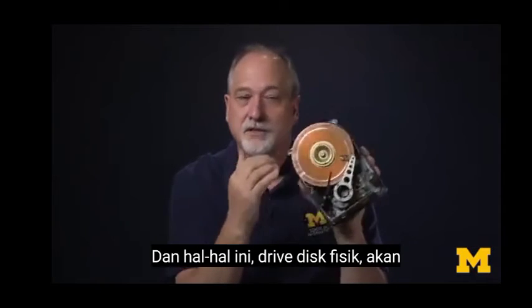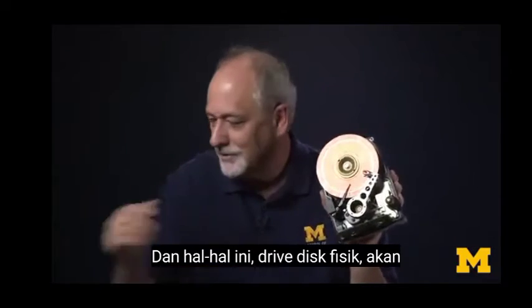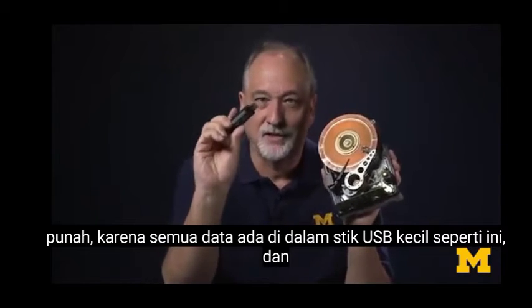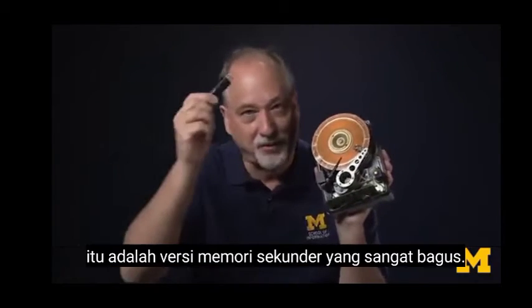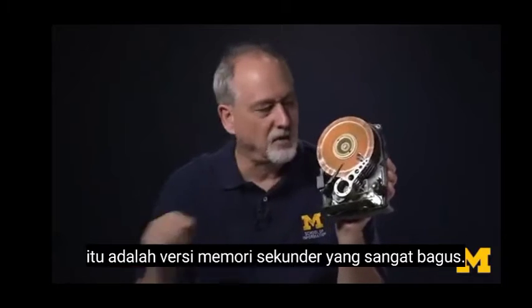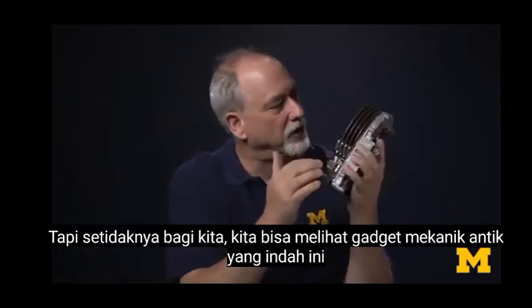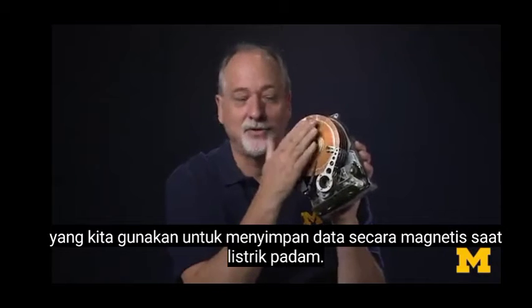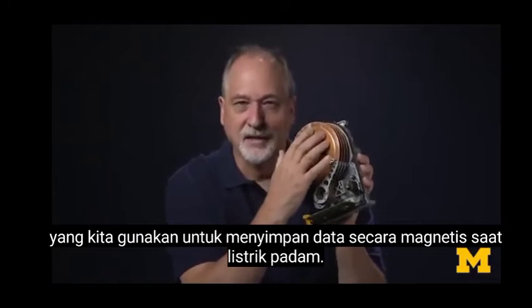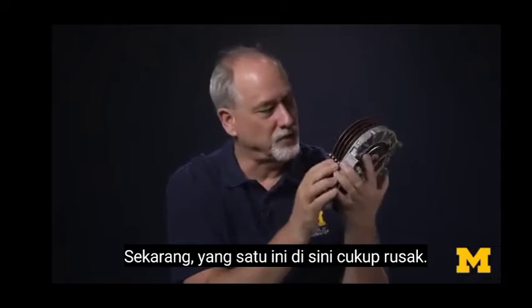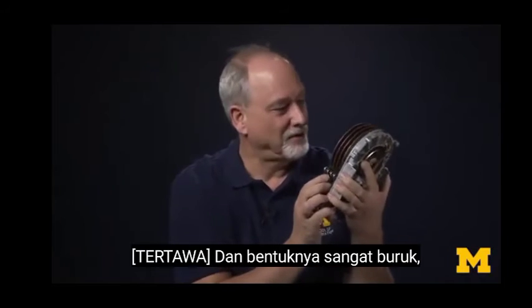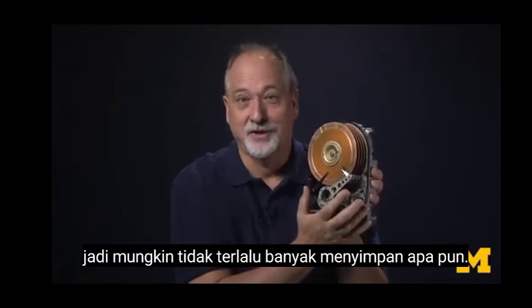These physical disk drives are becoming extinct because all the data is in little USB sticks like this, and that's a perfectly good version of secondary memory. But at least for us, we can look at these beautiful antique mechanical gadgets that we used to store data magnetically when the power goes off. Now this one here is pretty broken and in bad shape, so it's probably not really storing much of anything.